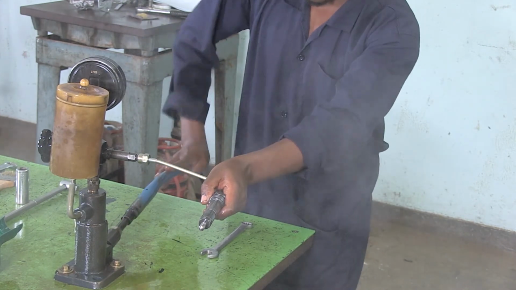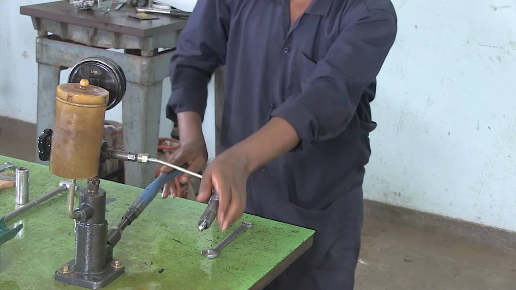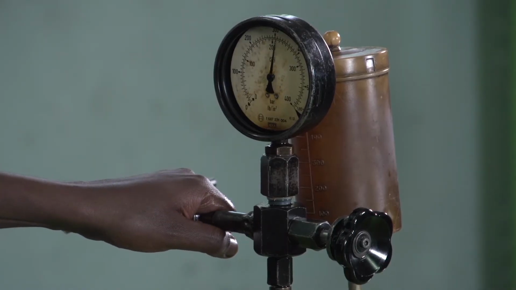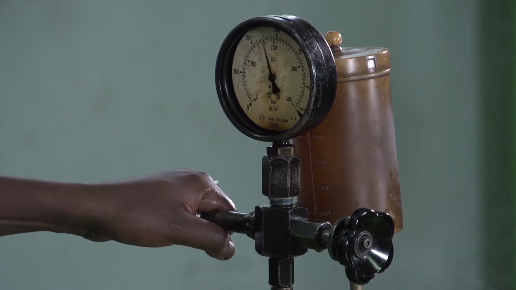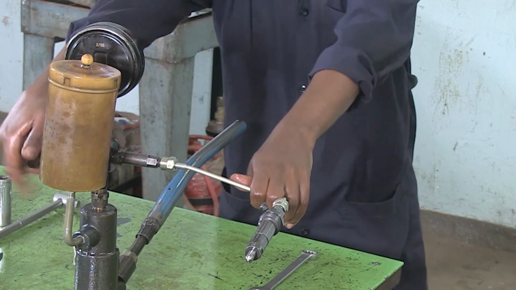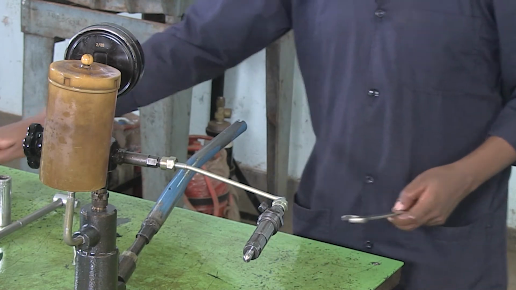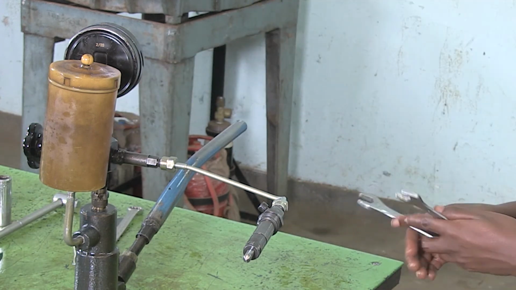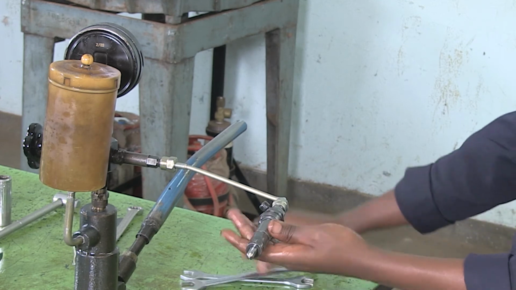Operate it well, and open the control valve, and check the opening pressure. You see, it starts to vibrate. You see the pressure is around 240. That pressure is good for opening according to the standard. So, reopening the whole nozzle, and we are going to check the pintle one, to see if it is good or bad.